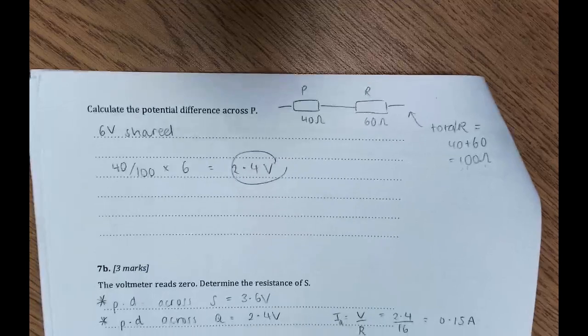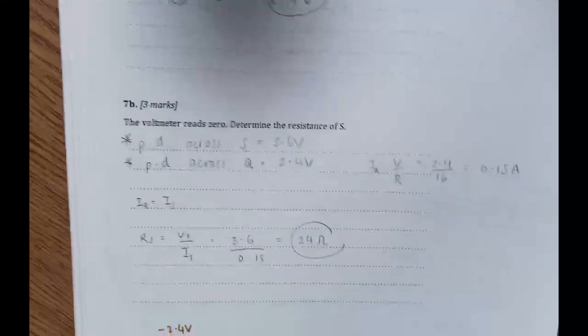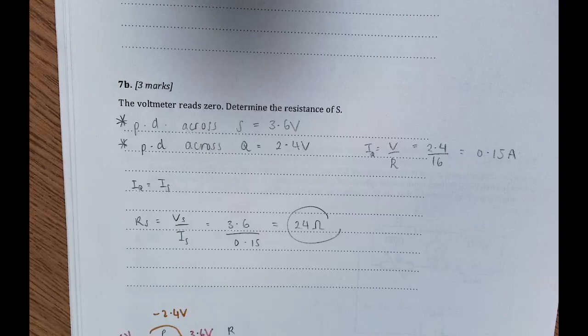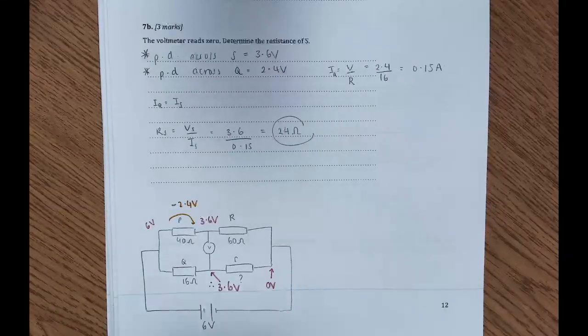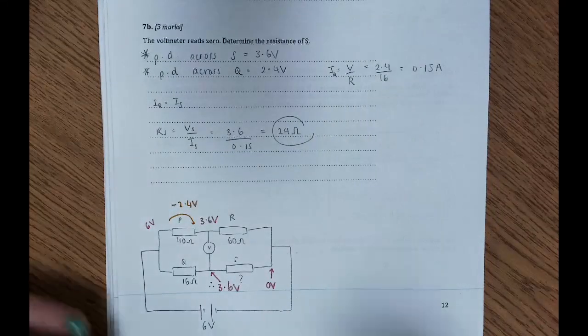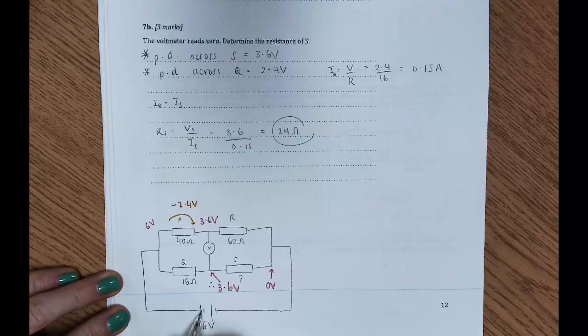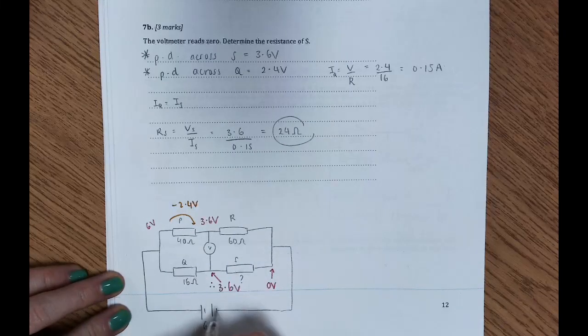The next bit is a little trickier. The voltmeter reads 0. Determine the resistance of S. So I'm going to zoom out. Hopefully we'll still be able to see everything clearly enough. We need to have a look at what happens here. Okay, so we know if we are an electron at this point, and we're just thinking about conventional current for now. Obviously, we know electrons genuinely move from the negative plate, but just consider for a second.